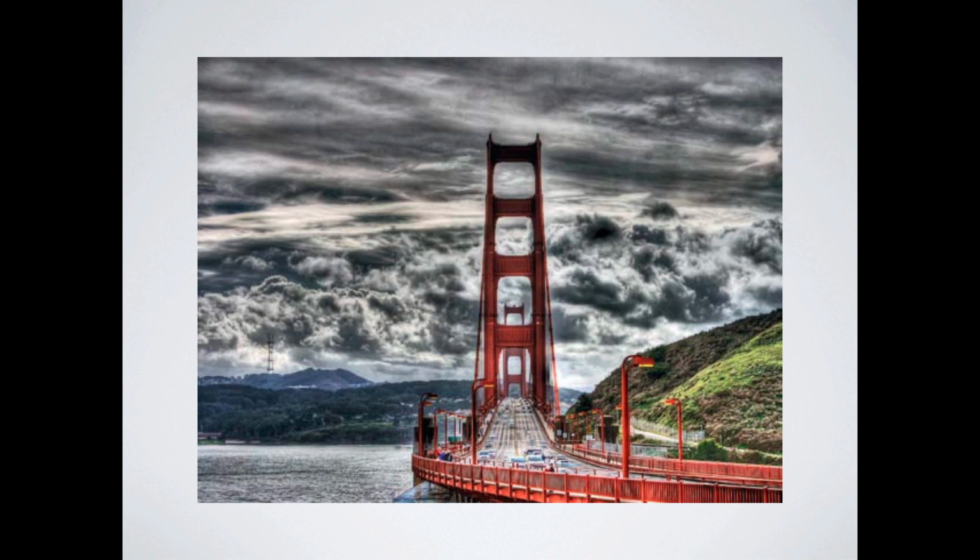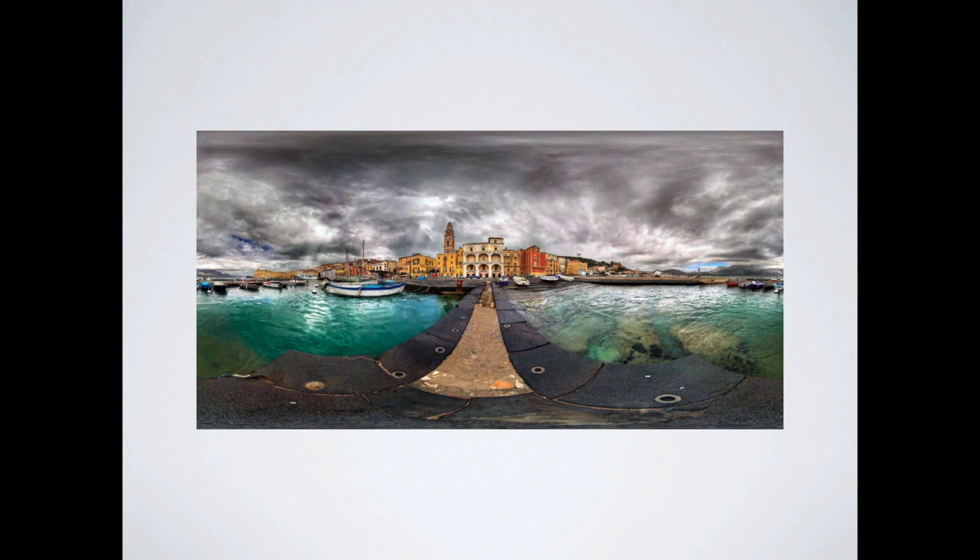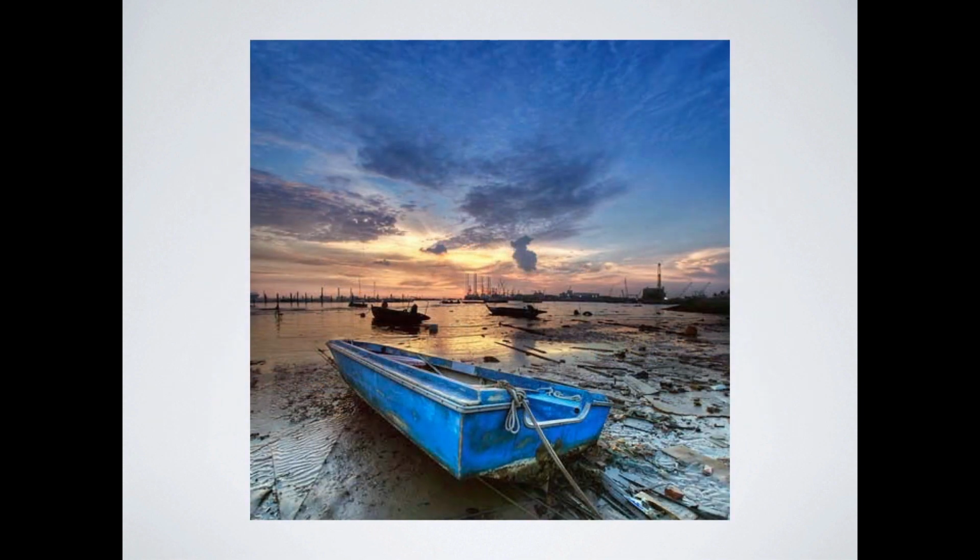So here's the classic Golden Gate Bridge shot. The clouds really didn't look like that on that day. I promise you. So we're pushing that just a little bit too far. And so you as the artist have to decide, is this too far to push it? So another example here, this one happens to be a panorama that's also a high dynamic range image. We'll get to that a little bit later.